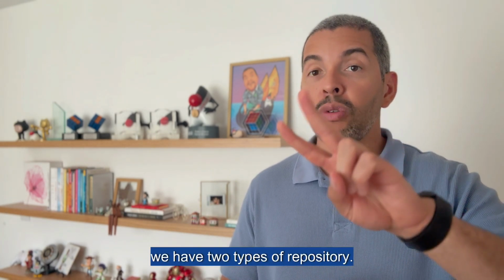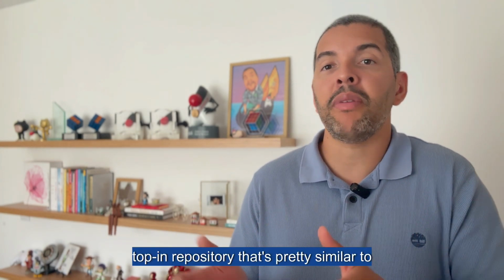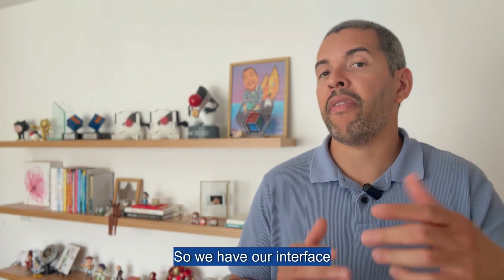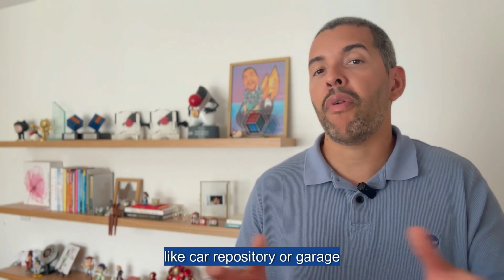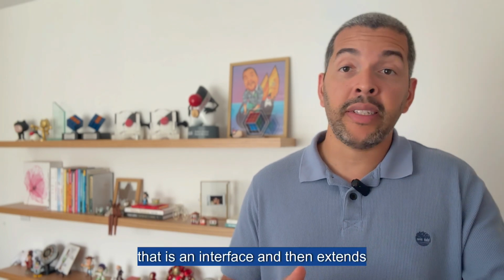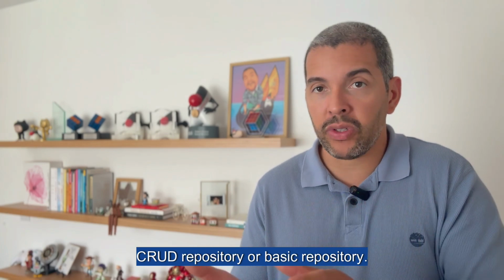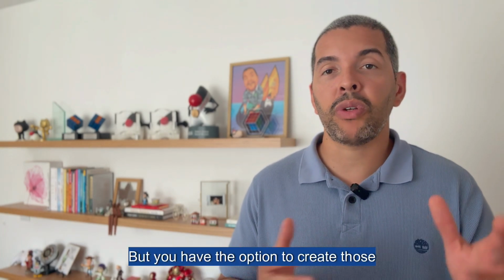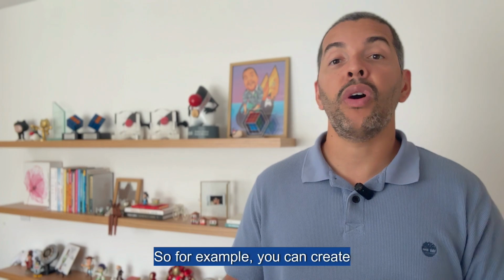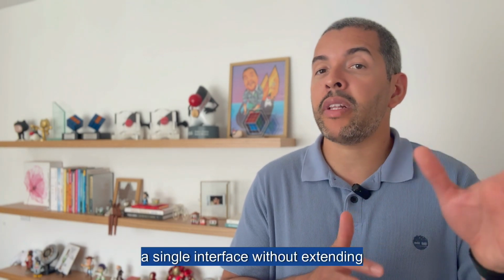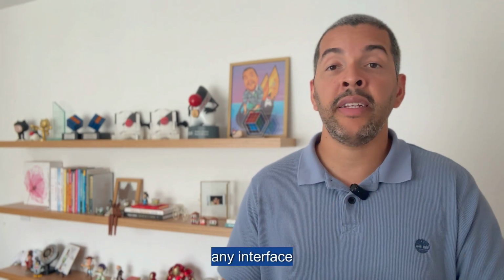Furthermore, we have two types of repository. The first type is pretty similar to Spring Data. So we have our interface, like a car repository or garage, that is an interface and then extends some repository from the specification, such as CRUD repository or basic repository. But you have the option to create those from scratch. So for example, you can create a single interface, don't extend any interface, and create your operations based on that.